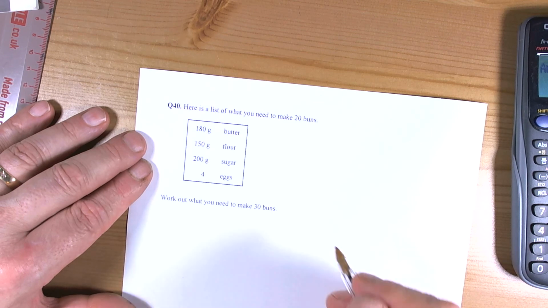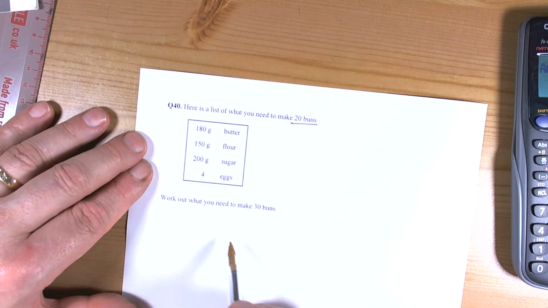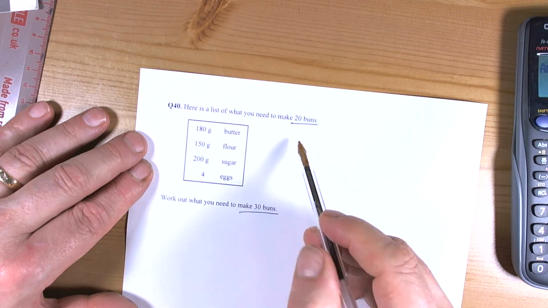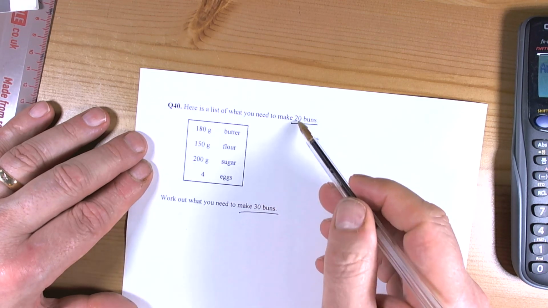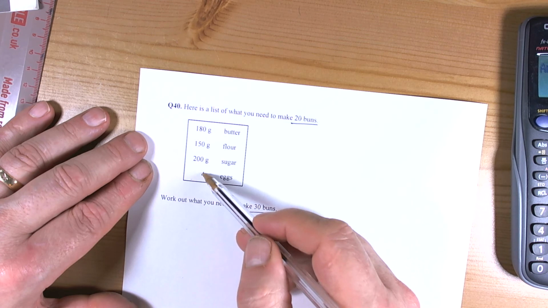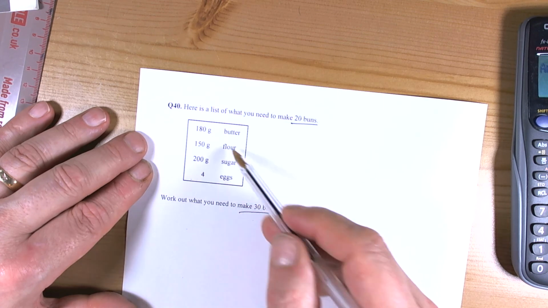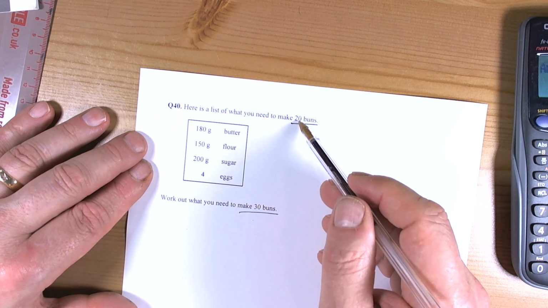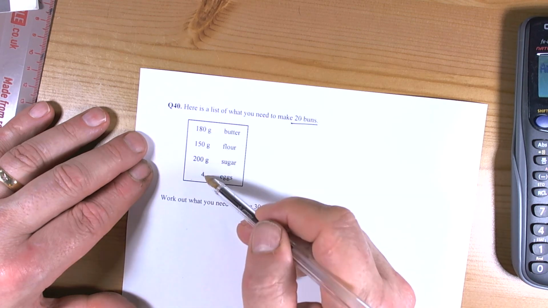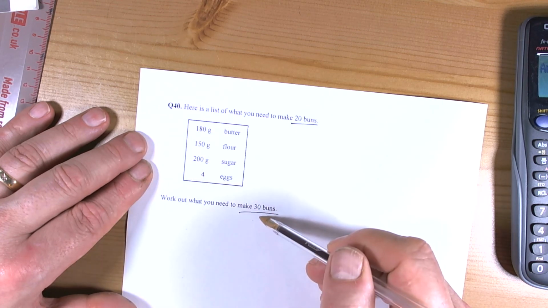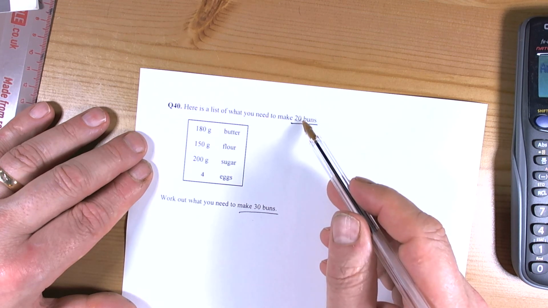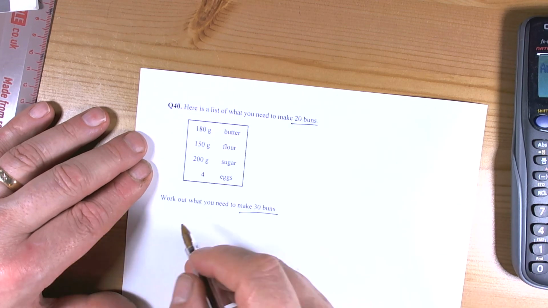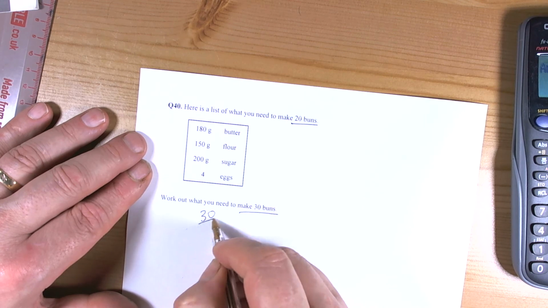So we have a recipe question here. We've got 20 buns, and it wants to work out what we need for 30 buns. Lots of ways of doing this. You could recognise that 20 and 30 are both multiples of 10, so we could halve this and add it on, and then that would make 30. We could do the ratio, 30 divided by 20, and then multiply all of those by the same ratio. Or we could work out what 1 bun is, and then times by 30. It's really up to you which method you prefer.